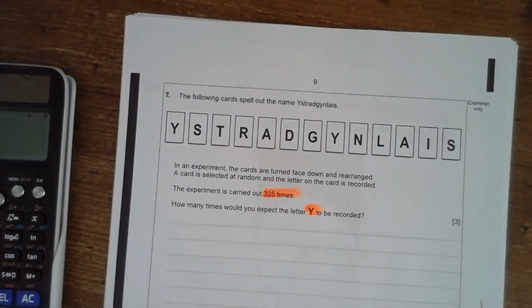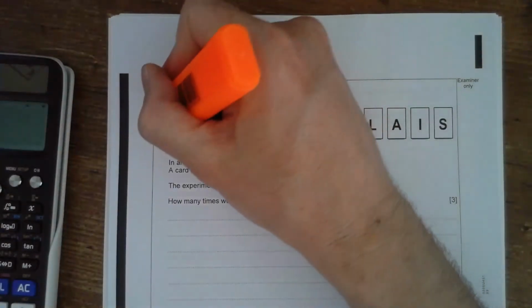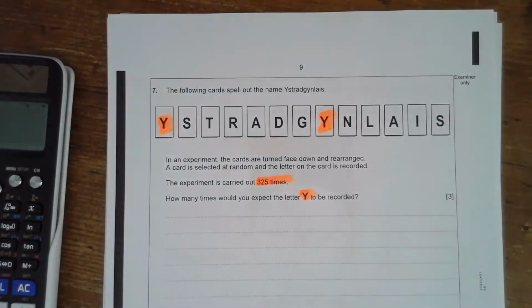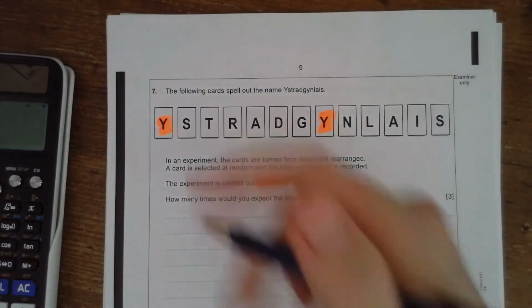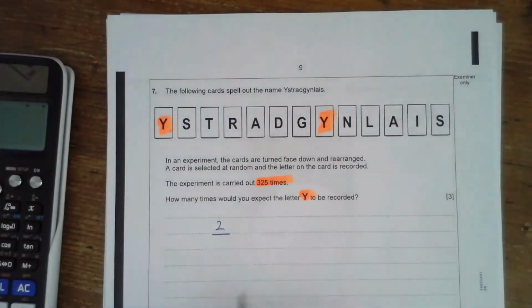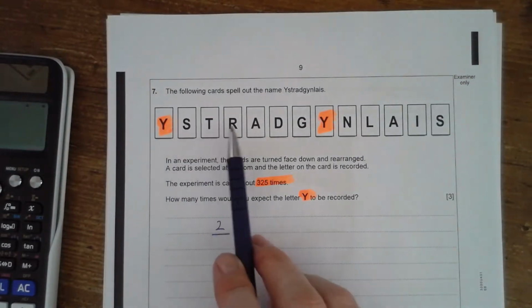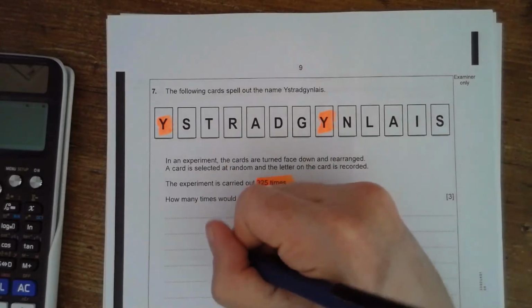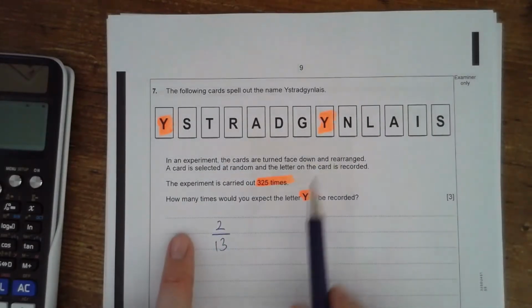Well, what are the chances? What is the probability of getting a Y? I've got a Y there and a Y there. I can't see anywhere else where there's a Y. So the chances of me picking a Y is 2 out of the total number of letters. So 1, 2, 3, 4, 5, 6, 7, 8, 9, 10, 11, 12, 13. 2 out of 13 is my probability of getting a Y.